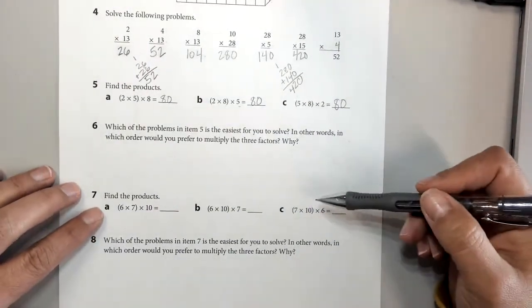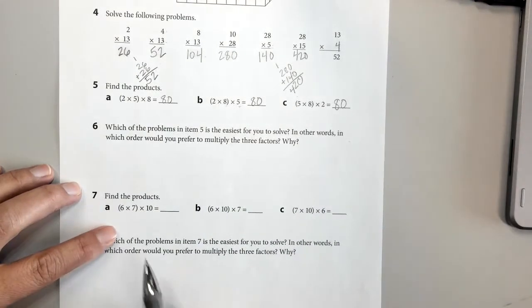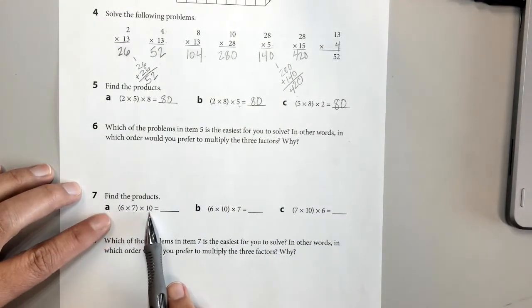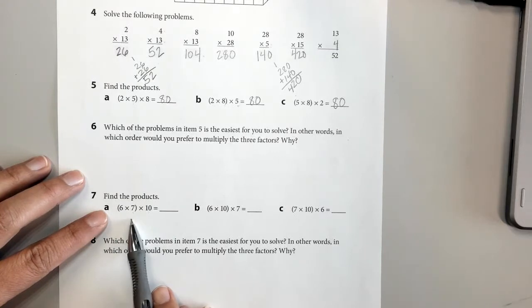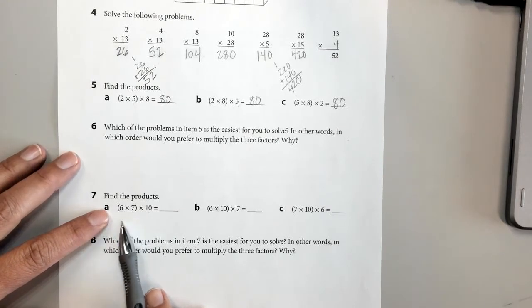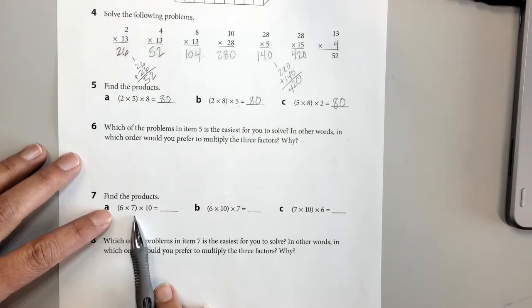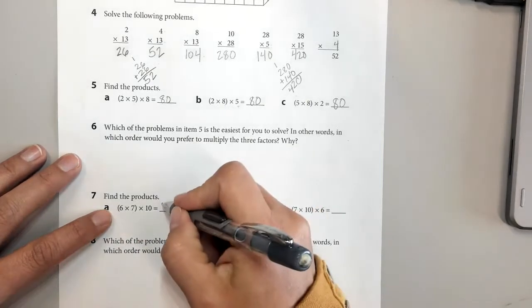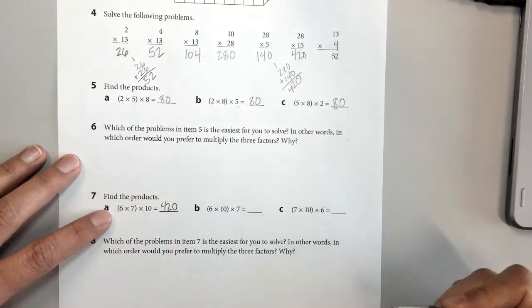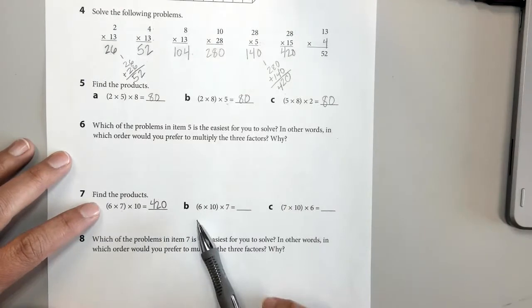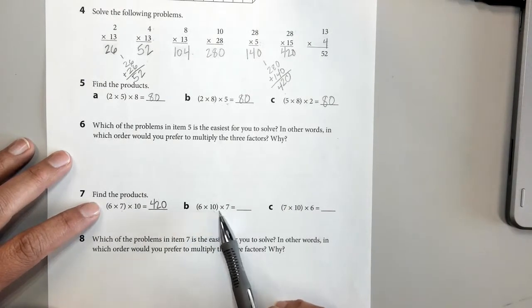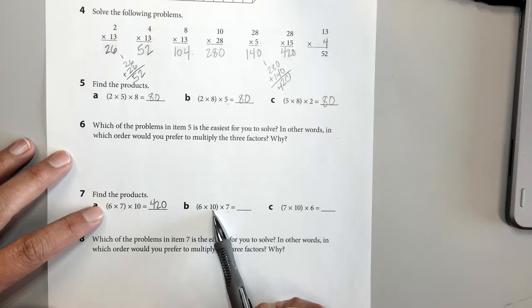All right, now number 7, find the products again. 6 times 7 times 10. Now, if I don't know 6 times 7, I can use my multiplication table. But 6 times 7 is 42. Times 10, we just add the 0 to 42. Okay, 6 times 10 times 7. Well, 6 times 10 is 60.